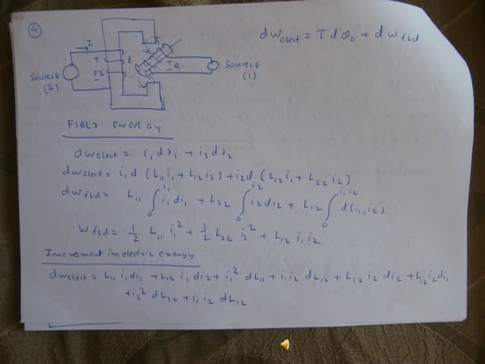This is the way we can calculate dW elect equal to T d theta 0 plus dW FLD. So we calculate this field energy: dW elect equal to I1 d lambda 1 plus I2 d lambda 2. So those are the two equations we calculate.